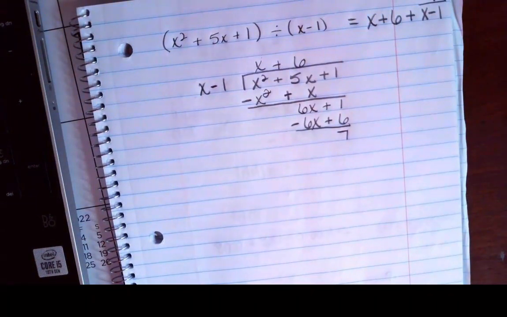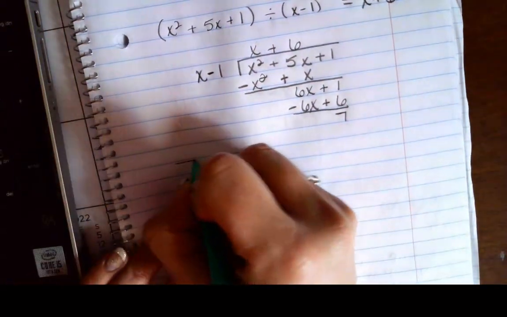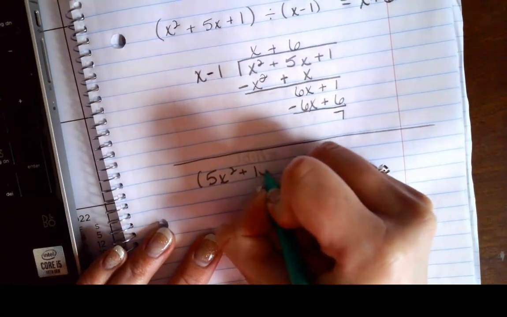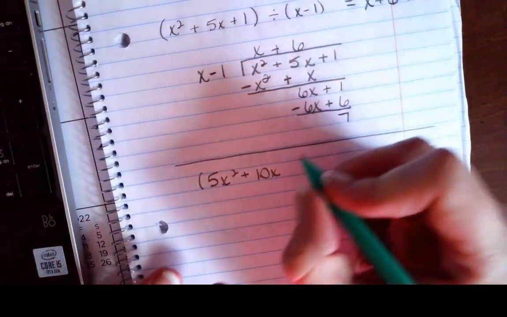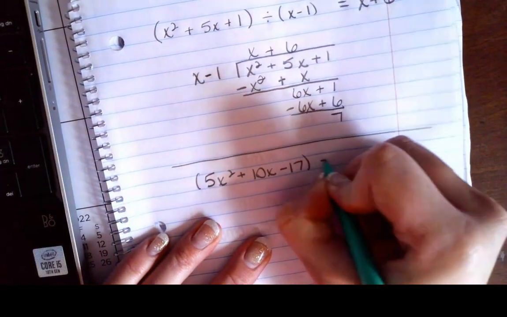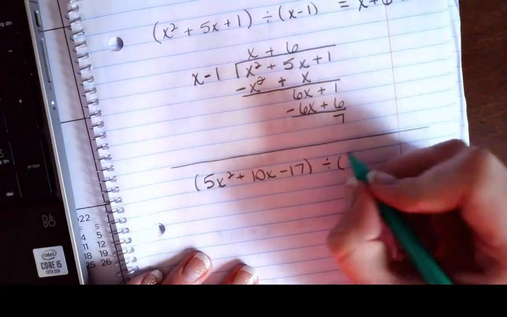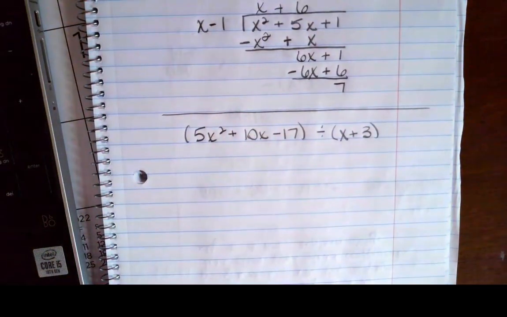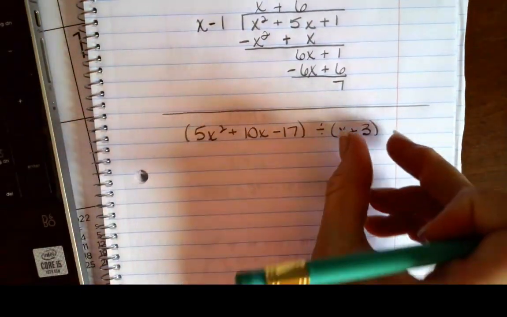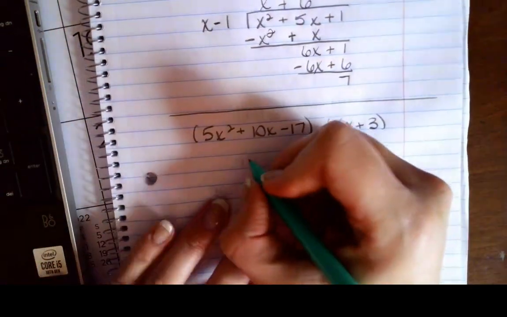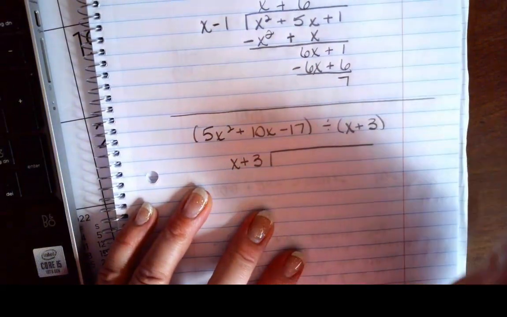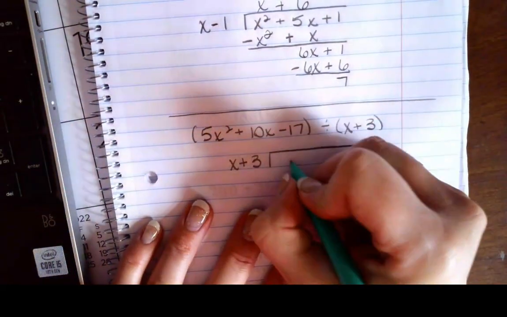Example 2, or B, as the case may be. We've got a 5x squared plus a 10x minus 17. And we're going to divide by x plus 3. So this is what I'm dividing into. This is what I'm dividing by. So what I'm dividing by goes on the outside. So I've got a 5x squared, 10x minus 17.